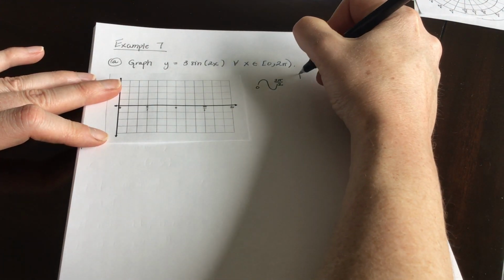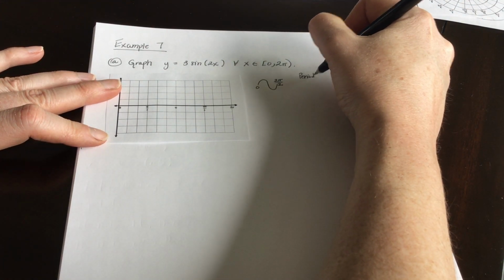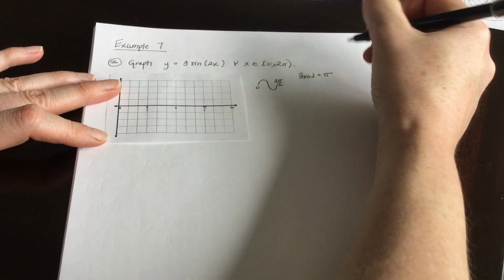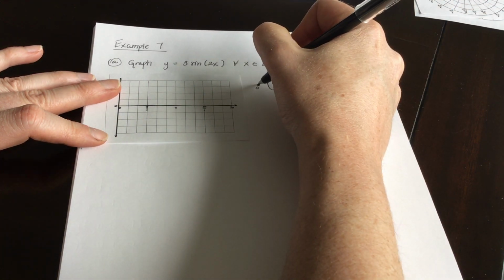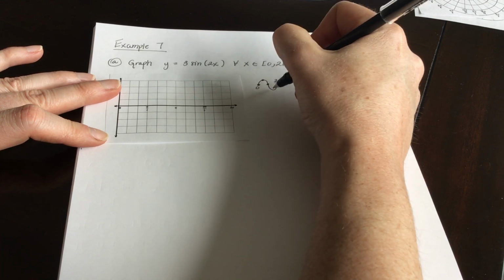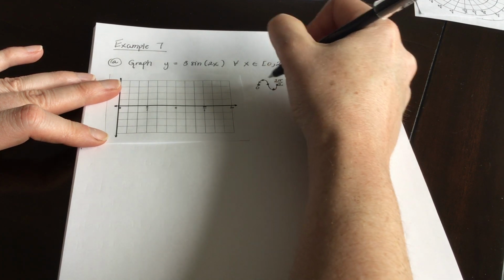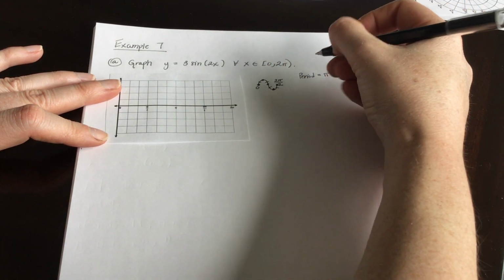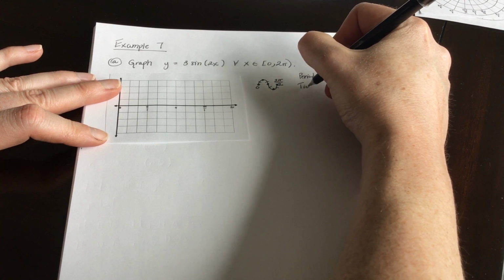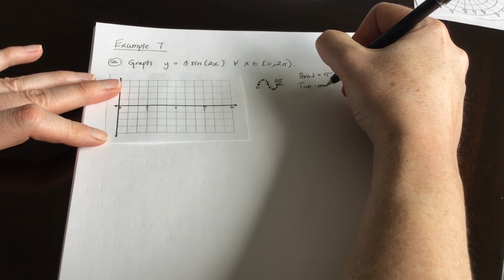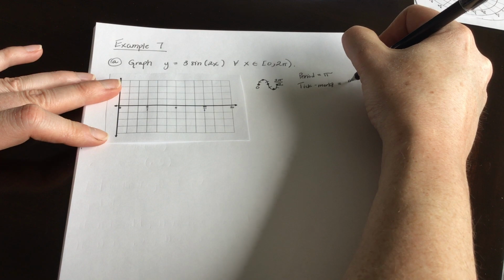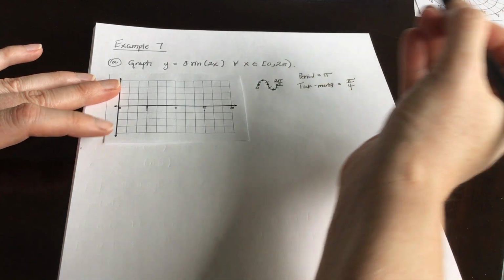So the period here, the amount of time it takes to go through one complete cycle, would be pi. And because sine and cosine, actually all the trig functions, are easily broken up into 4 easy pieces, a handy tick mark value would be 1/4 of the period, so pi over 4.